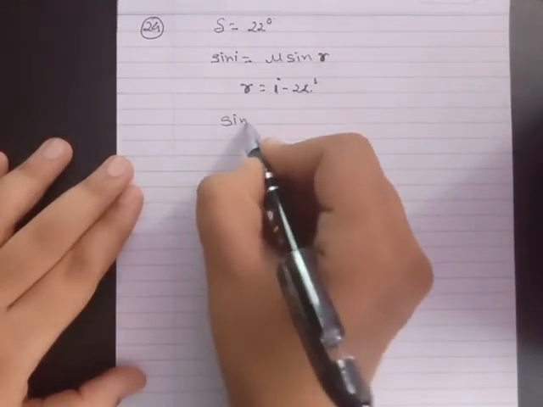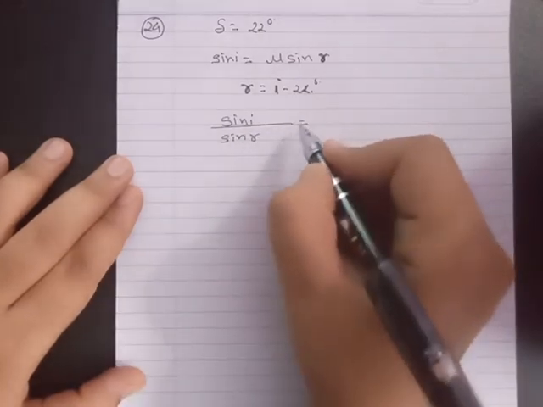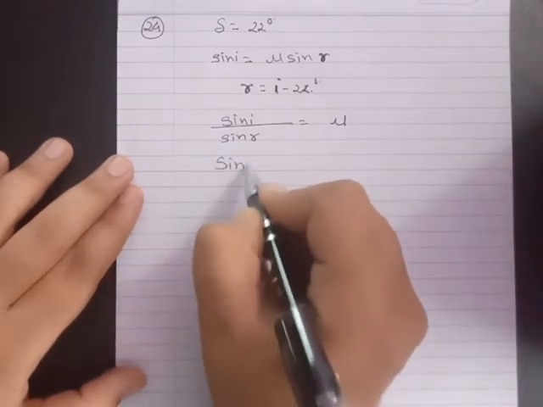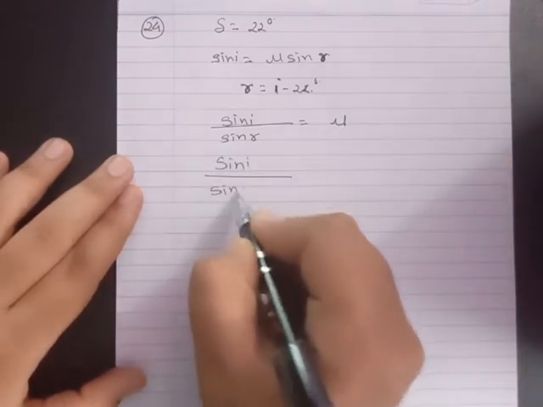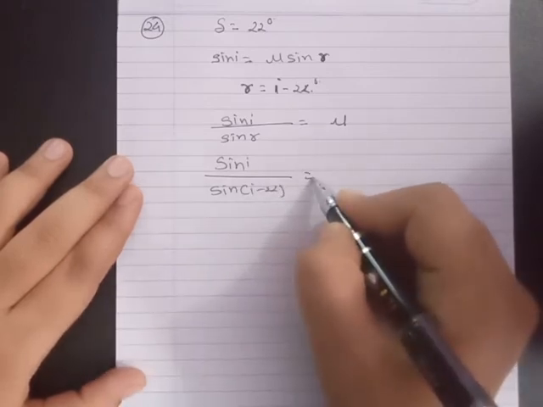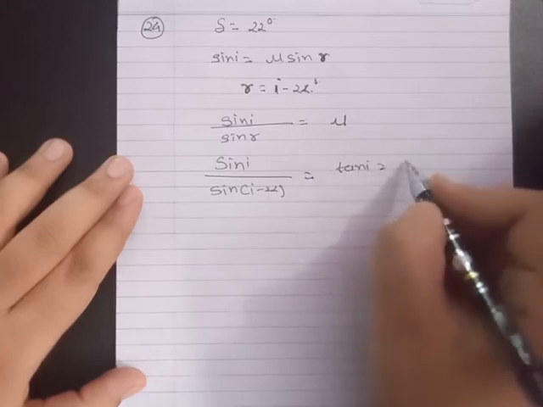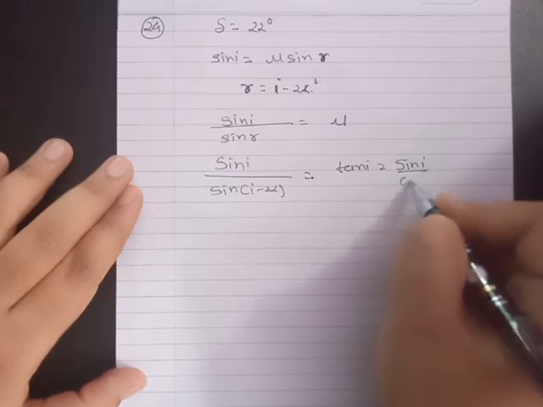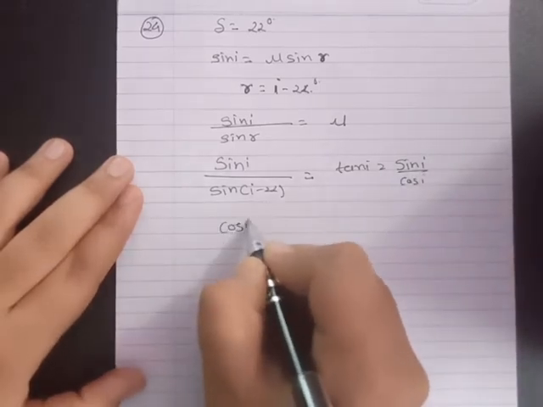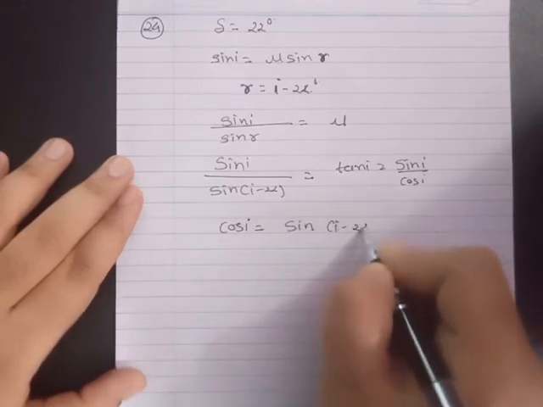So sine I divided by sine R is equal to mu. So sine I divided by sine of I minus 22 is equal to mu. But mu can be written as tan of polarizing angle, that will be equal to sine I upon cos I. So cos I will be equal to sine of I minus 22.